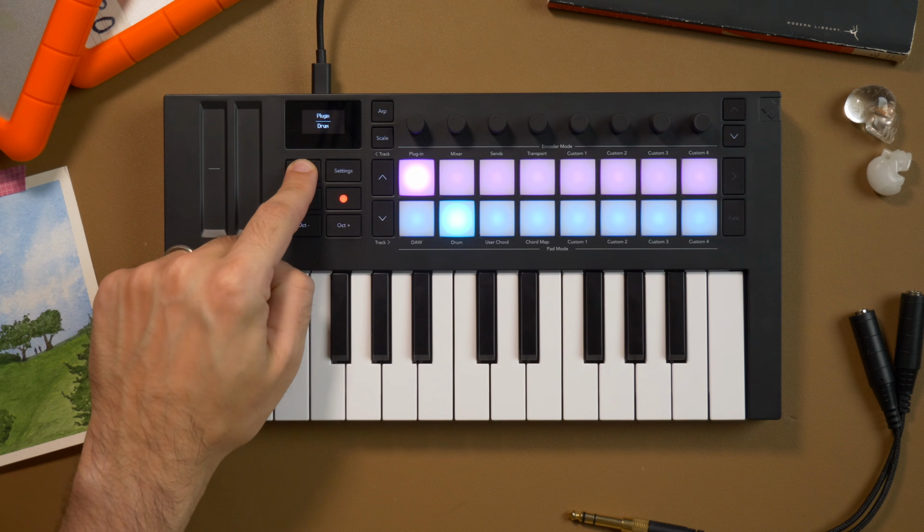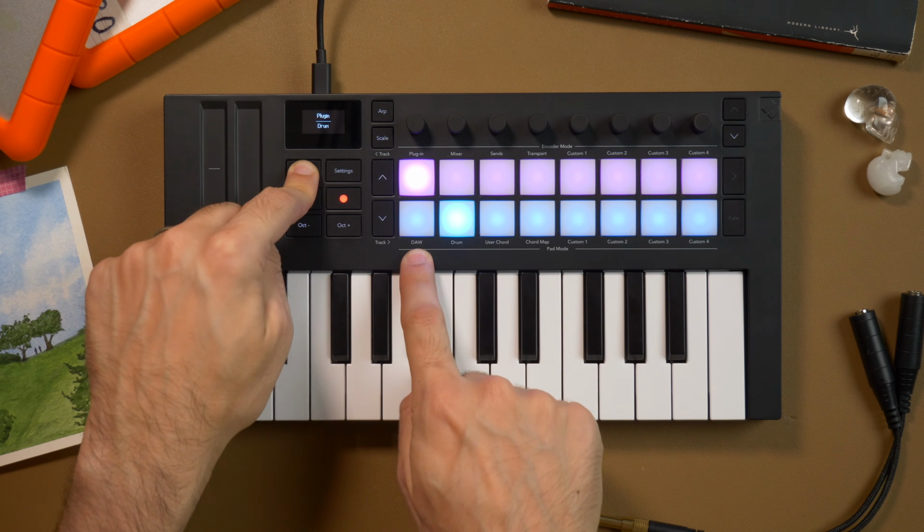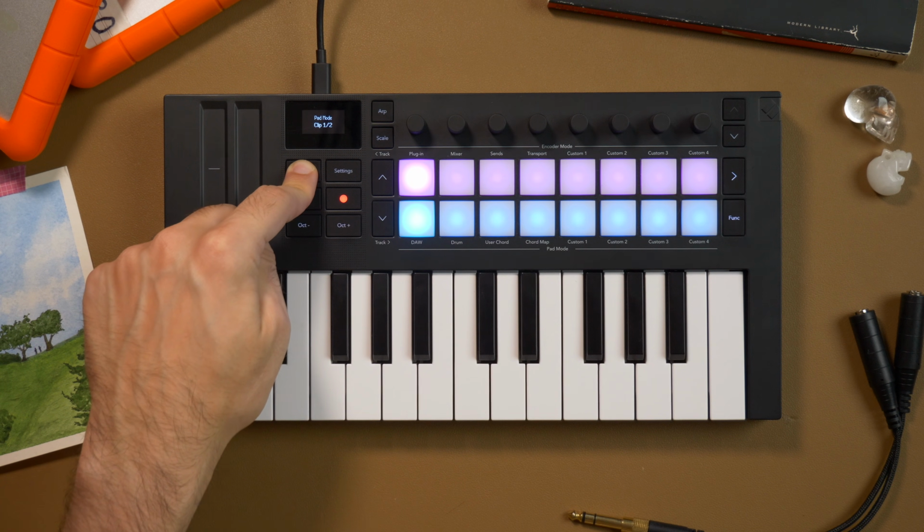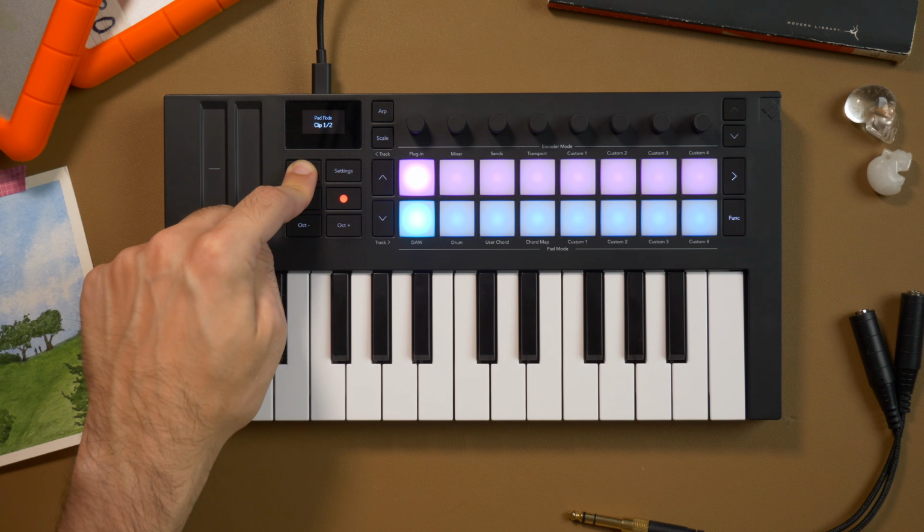But you probably want to start recording some beats instead of just making sound. So let's sequence some drums next. All right, to start sequencing drums, we need to change the pad mode again. So I'm going to hold Shift and I'm going to press the pad that says DAW under it to go into pad mode on the DAW, but that's not actually the mode we want.